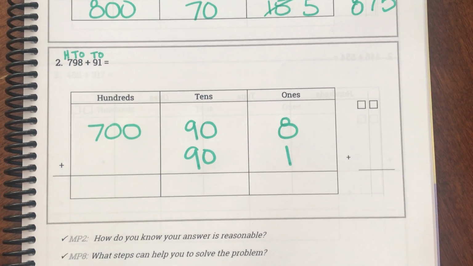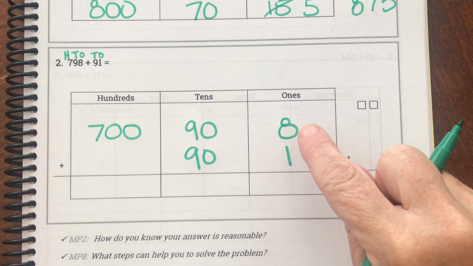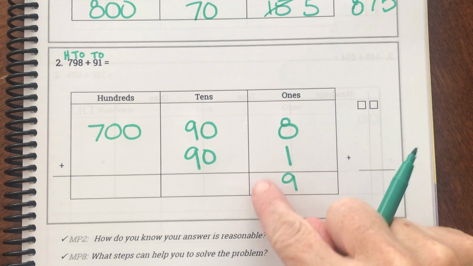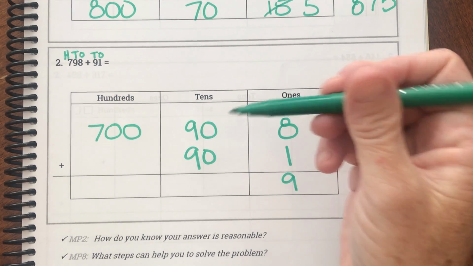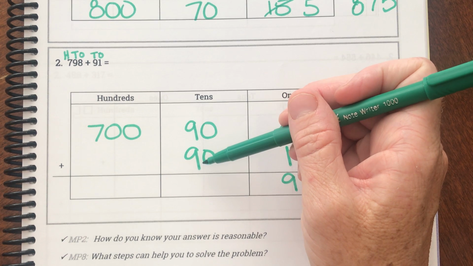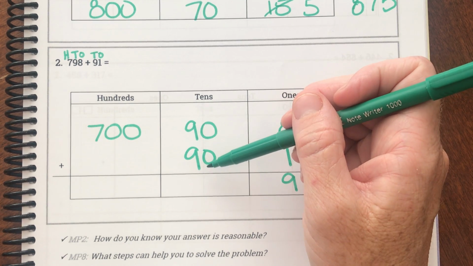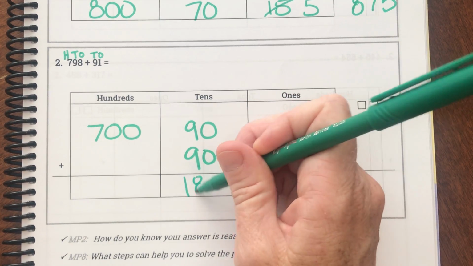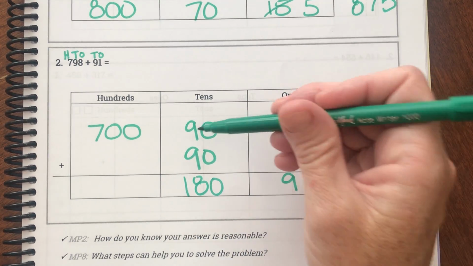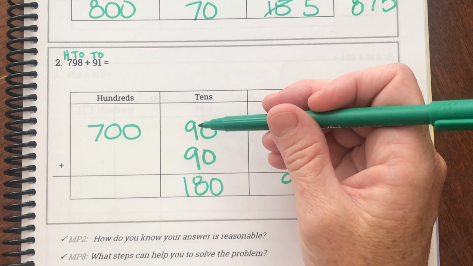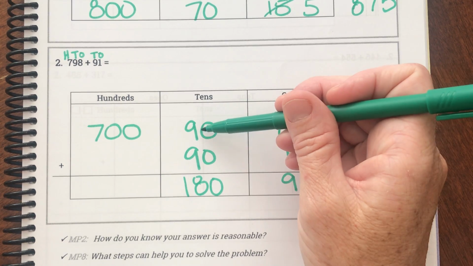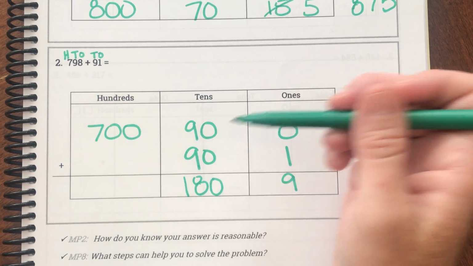Our next step says we're going to start adding in the ones column. So we have 8 plus 1 is 9, and I don't have to regroup. Here I have 90 plus 90. Well, 90 plus 90 is 180. There's a few ways you could do that. You could say 9 plus 9 is 18, so I have 18 tens, or I could give one of these tens to this and make it 100, and then I'd have 80 left here.